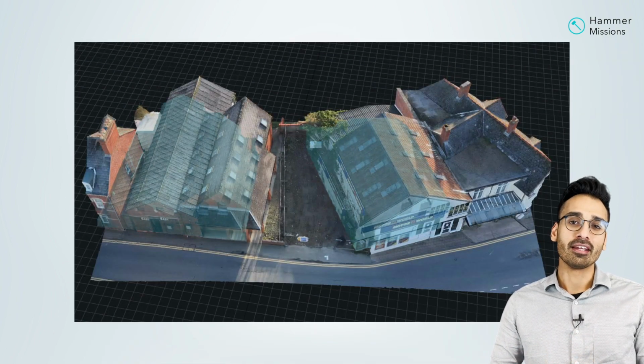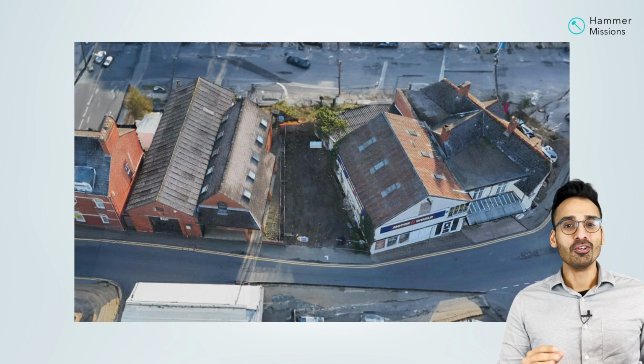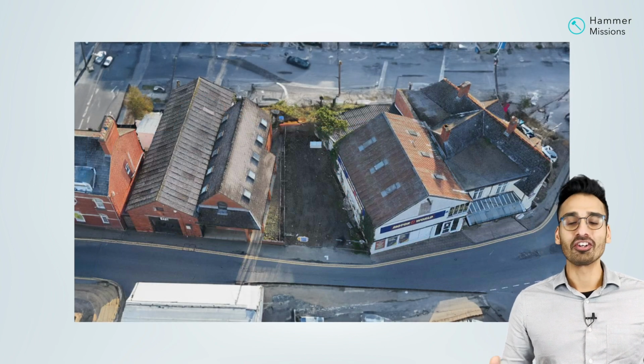And so GCPs are actually a method that really help with absolute accuracy of your data set as opposed to relative accuracy. And what I mean by that is that GCPs or ground control points, they help align your map and model to the real world and make sure that they are geo-referenced properly. So you could have a data set that actually did not use GCPs, but is actually quite accurate in terms of the measurements that come out of it.